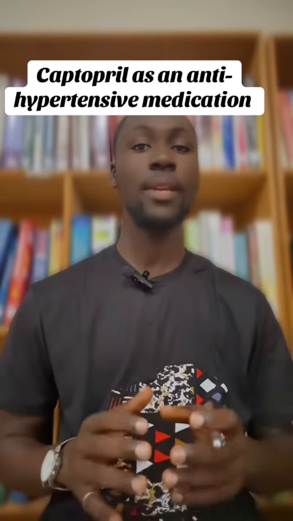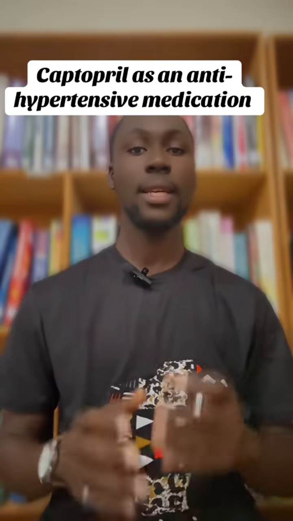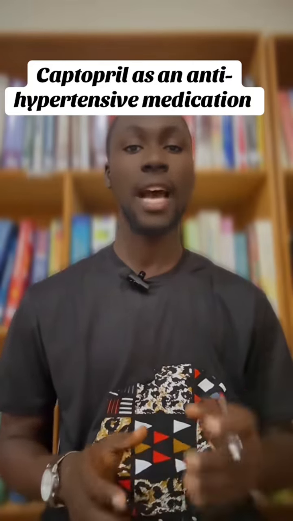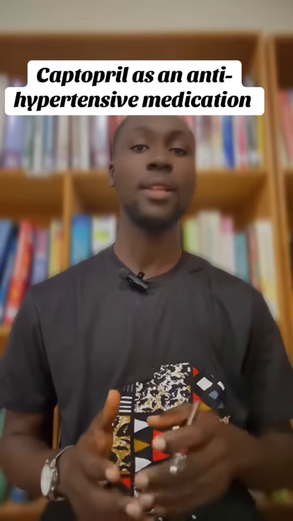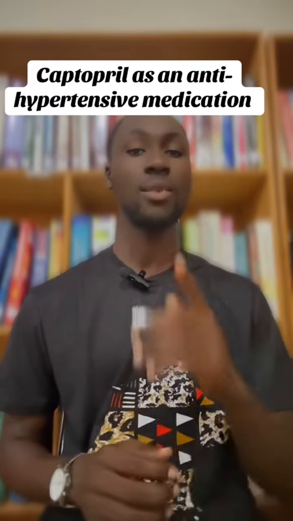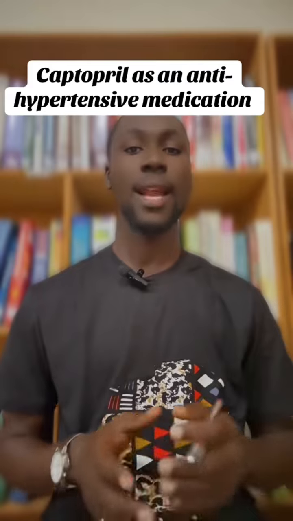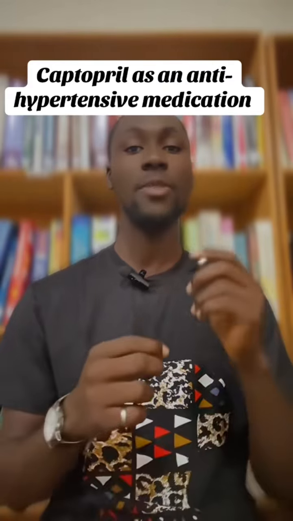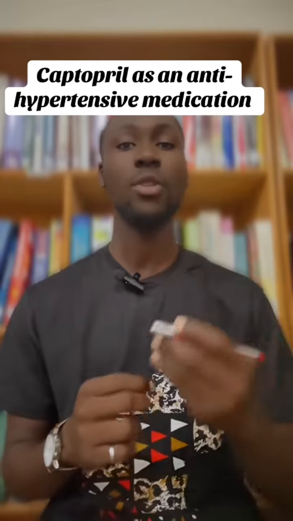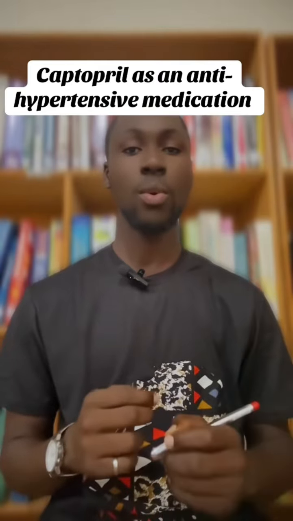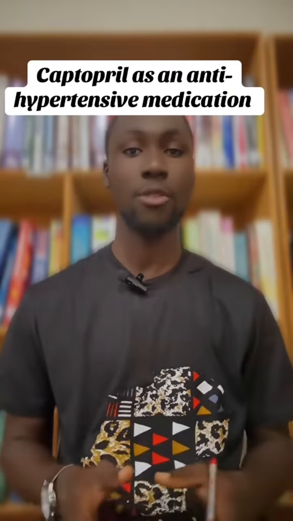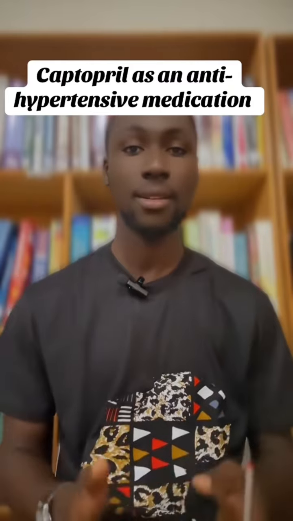So ideally what happens in the body is that the kidney releases the renin and then the liver also releases angiotensinogen. So the renin converts the angiotensinogen to angiotensin 1. Whereas the lungs also release these angiotensin converting enzymes, which convert angiotensin 1 to angiotensin 2. So the angiotensin 2 is responsible for increasing the blood pressure, which we term as hypertension.